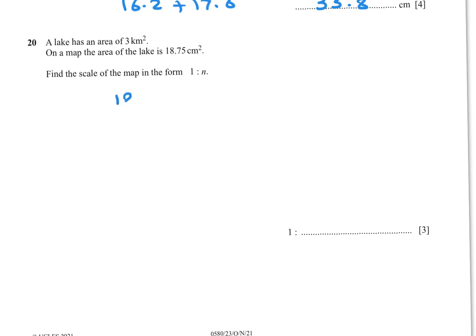The map area is 18.75 centimeters squared and the actual area is 3 kilometers squared. So we need to find the ratio in the simplest form between the map area and the real area, then take a square root to find the map scale. So you need to change kilometer squared to centimeter squared. From kilometer to centimeter, times 100,000. So from kilometer squared to centimeter squared, times 100,000 squared.